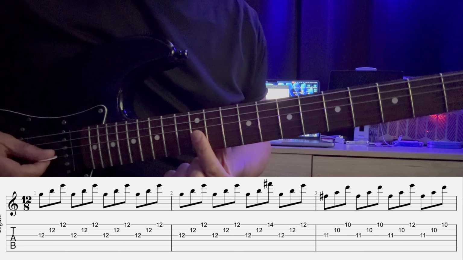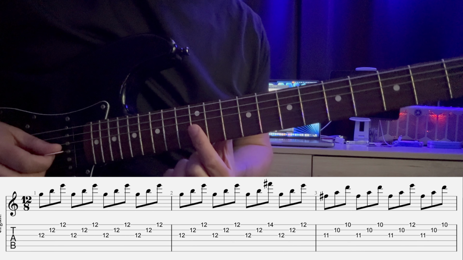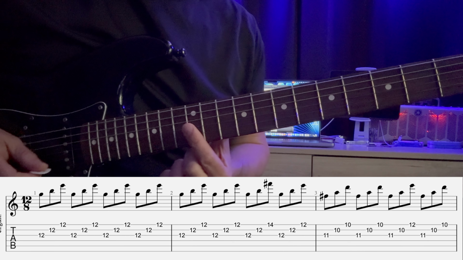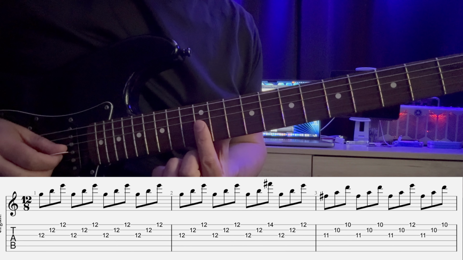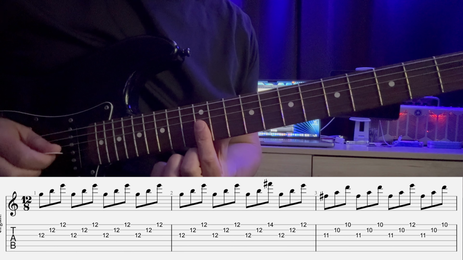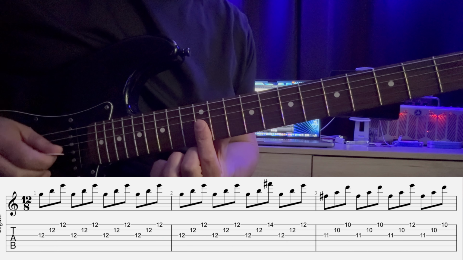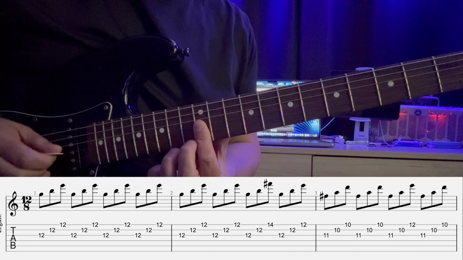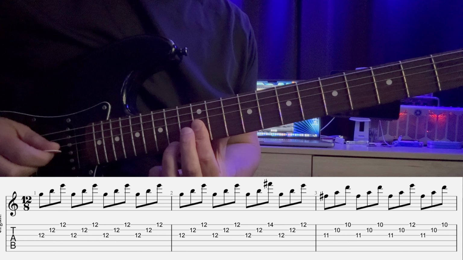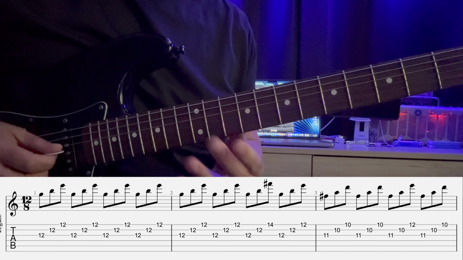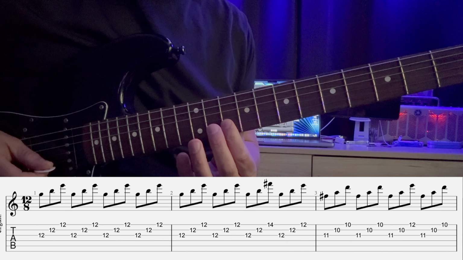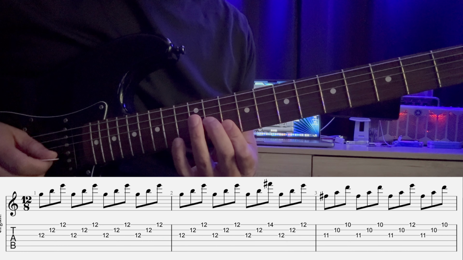Opening part starts on the 12th fret here, playing the top 3 strings in order, going 3rd string, 2nd string to 1st string, just barring my first finger over the 12th fret and playing those notes in order. Then I'm moving down to the 10th fret, playing the 11th fret on the 3rd string, 10th fret on the 2nd string, 10th fret on the 1st string.